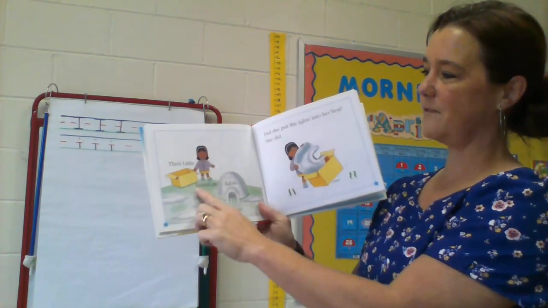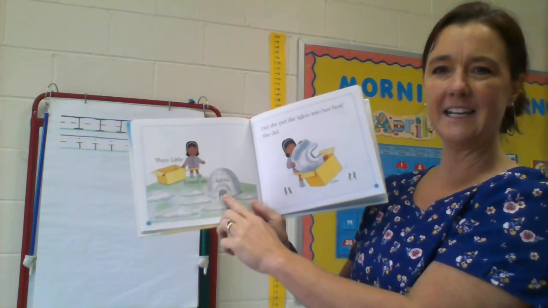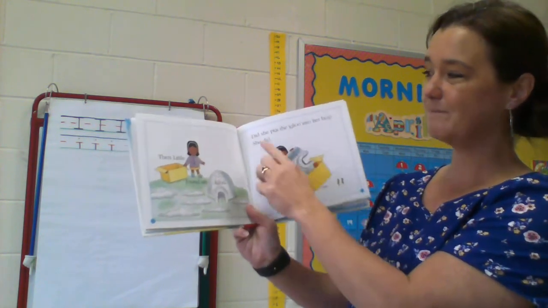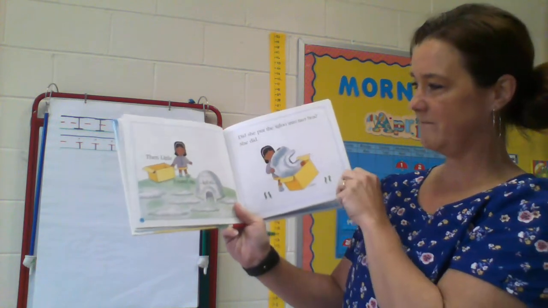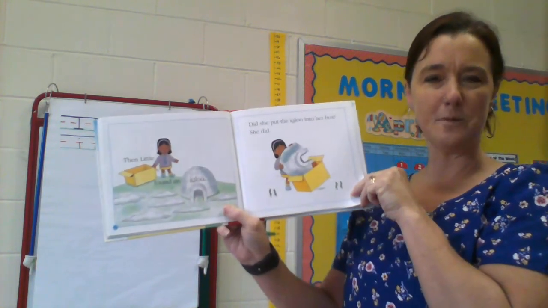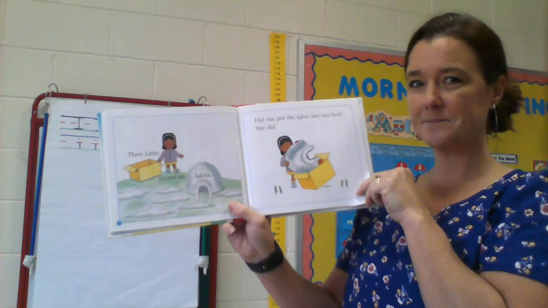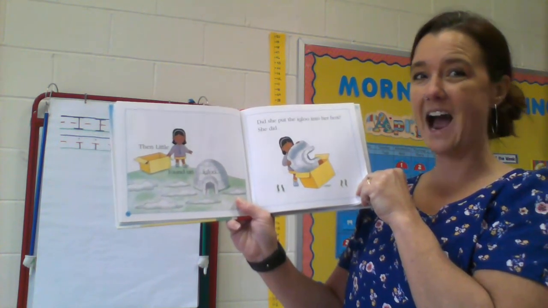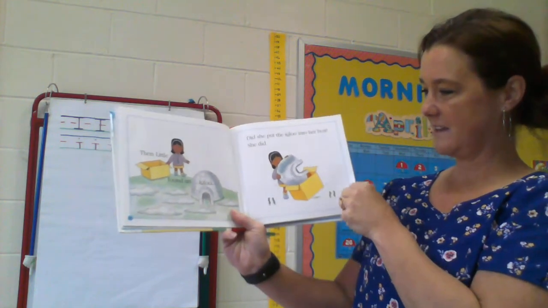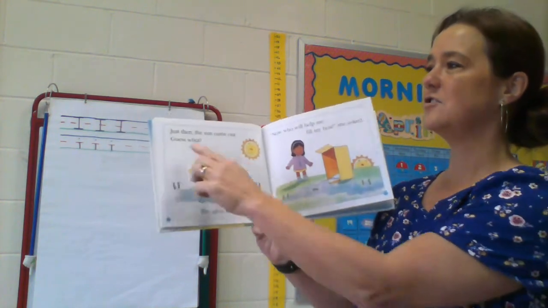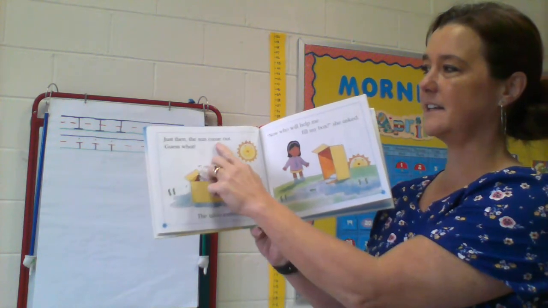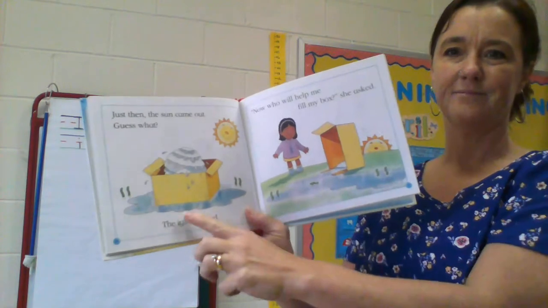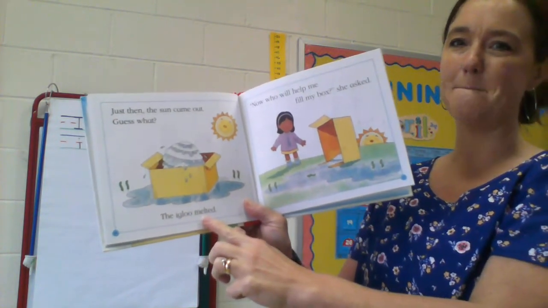Then Little I found an igloo. Did she put the igloo into her box? She did. What is an igloo made out of? Ice. Do you hear the I? Ice. Just then, the sun came out. Guess what? The igloo melted.